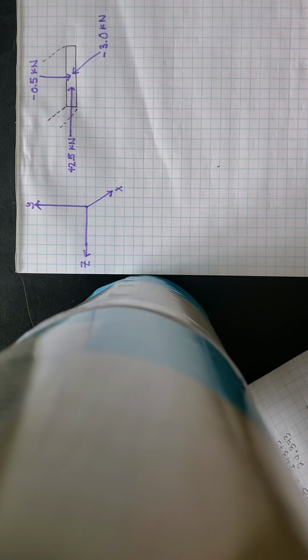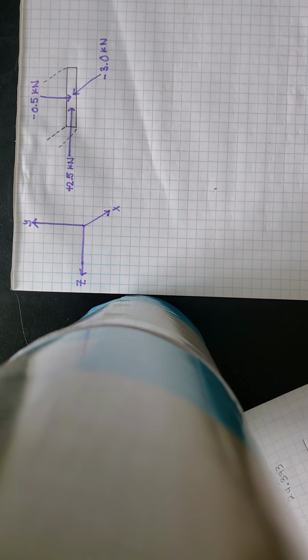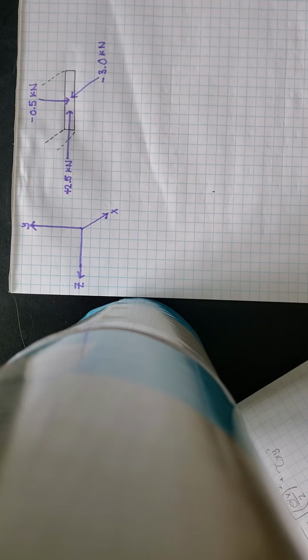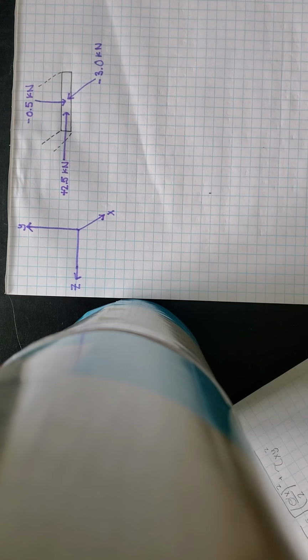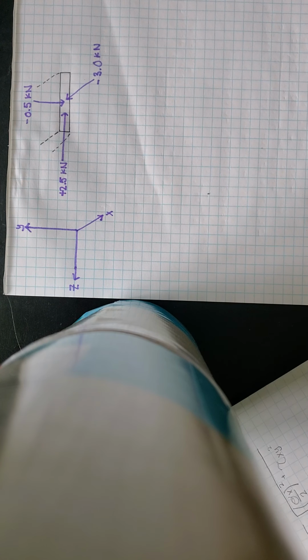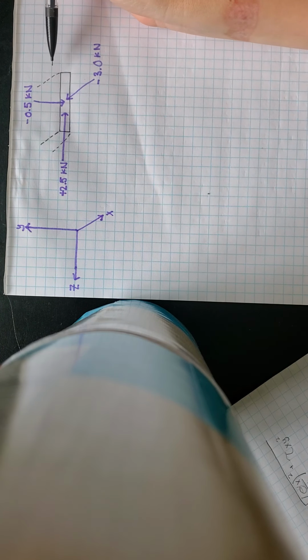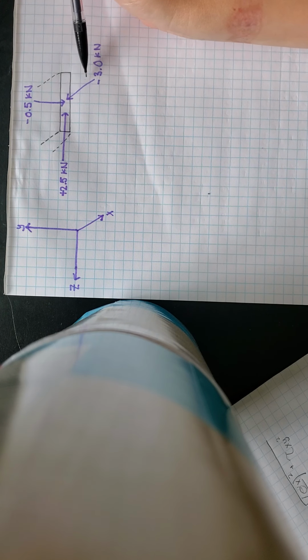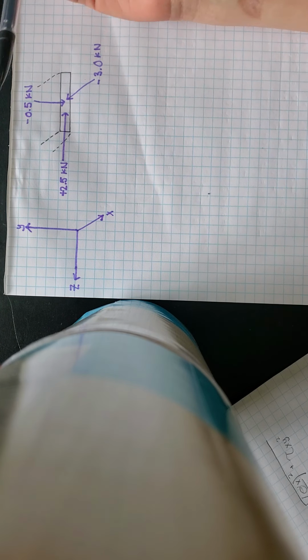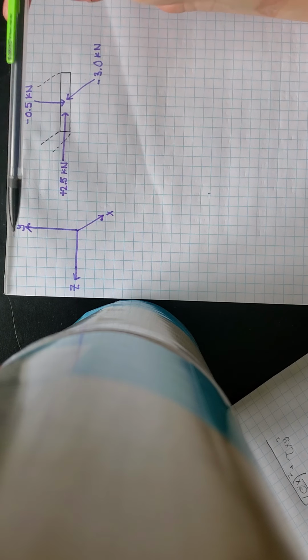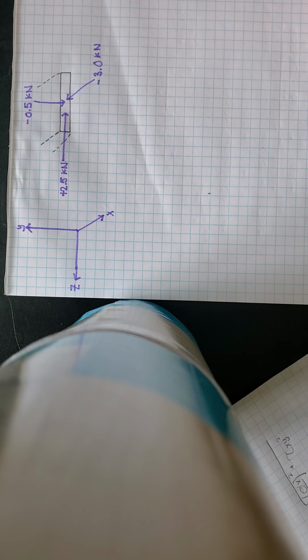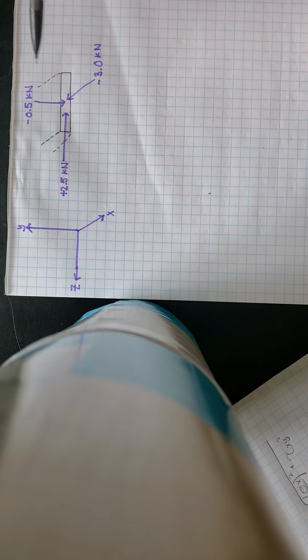Alright, so this problem asks us to figure out the maximum shearing stress and the maximum principal stresses for the given beam across point H. To save us some time, I already drew out point H right here, and I added in the forces which were acting on it in all of the directions. We are given an XYZ axis right here, and the forces acting on it are these.